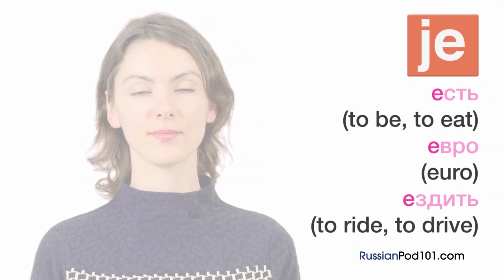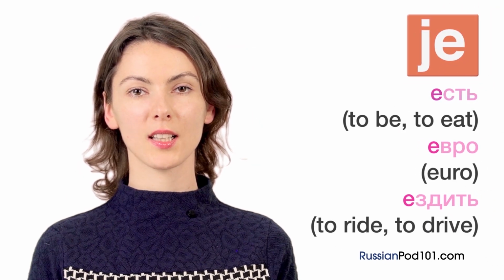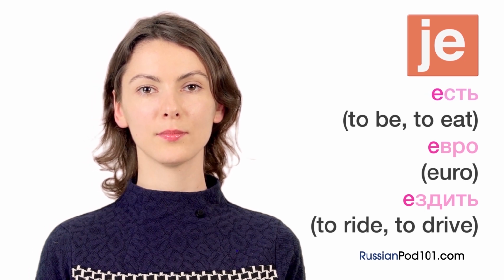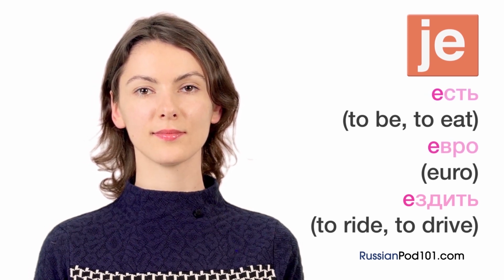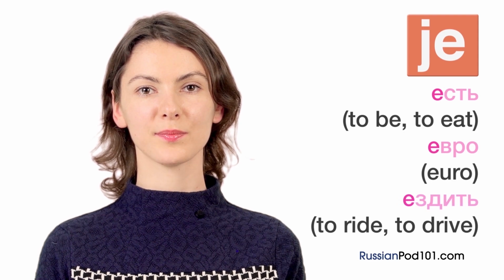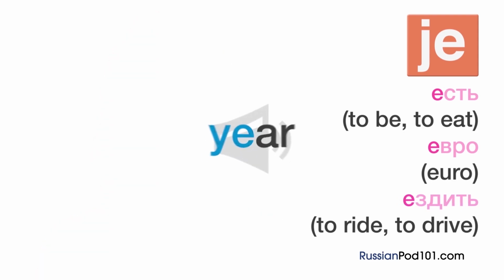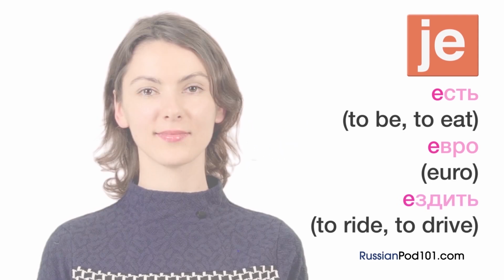The next vowel is Е. Есть. Евро. Ездить. It sounds very similar to the YE in year.